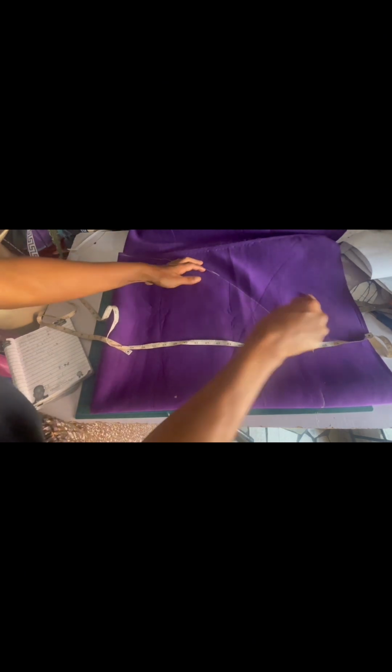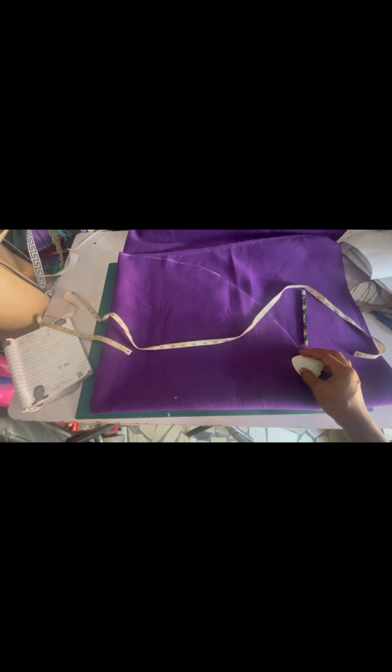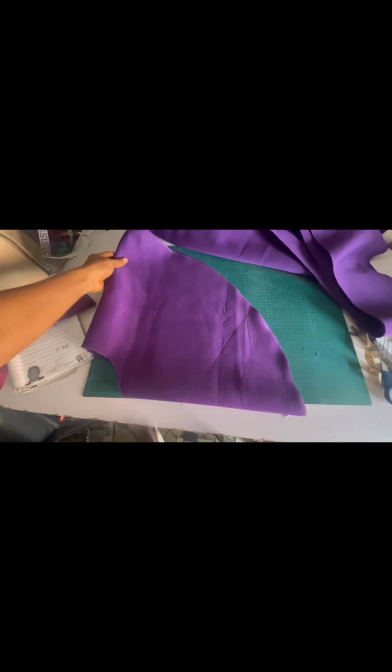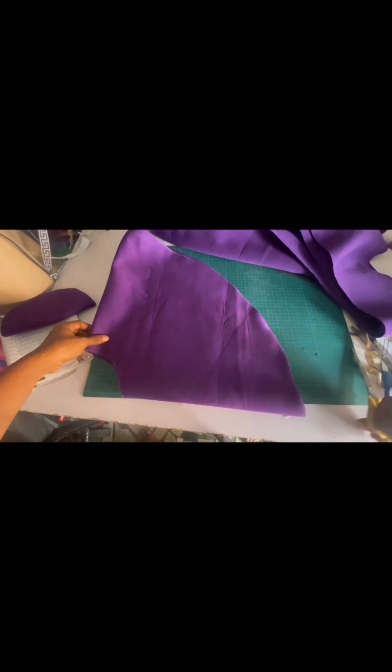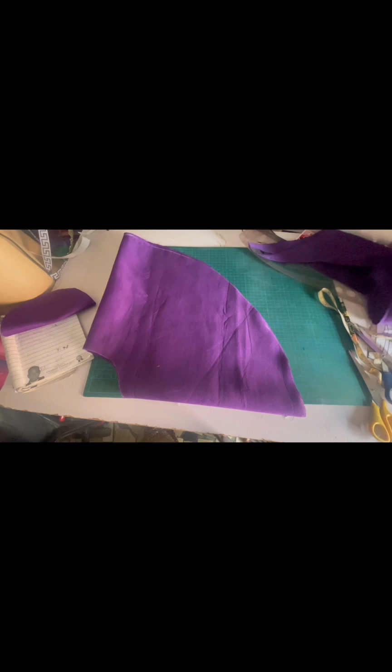Because it's a layered skirt, I will be dividing those layers into 3 parts. So this is what I did. The length for the skirt is 13.5, so I cut 14. The next one I cut 7, and the last one I cut 3.5. I hope that's understandable. So this is me measuring out and cutting out my full circle skirt.